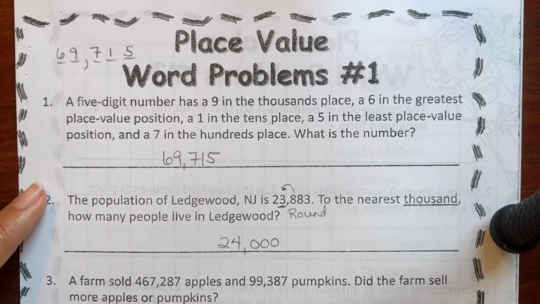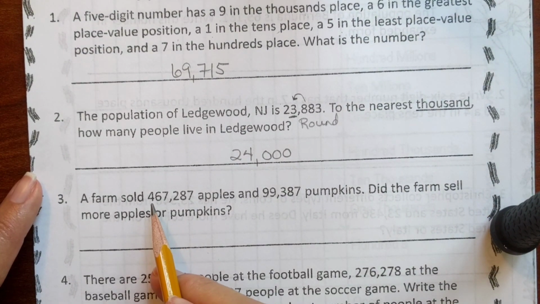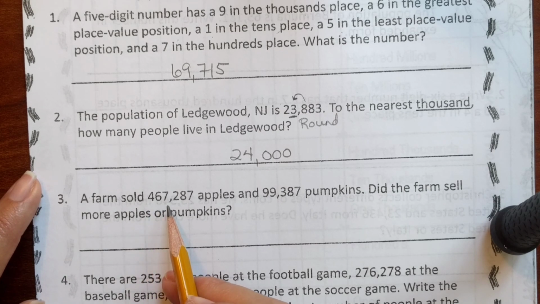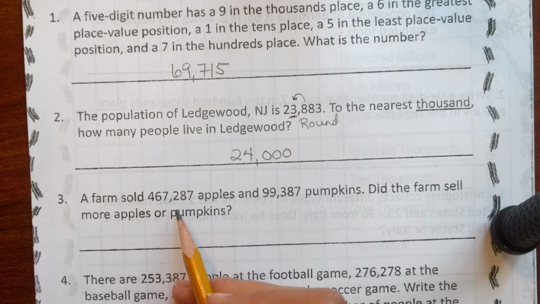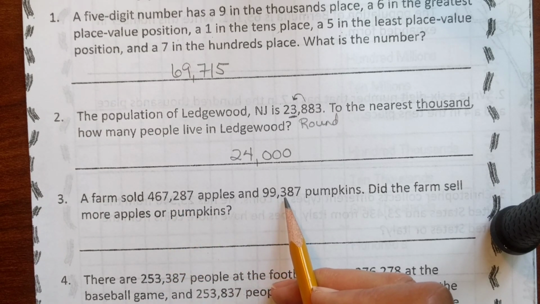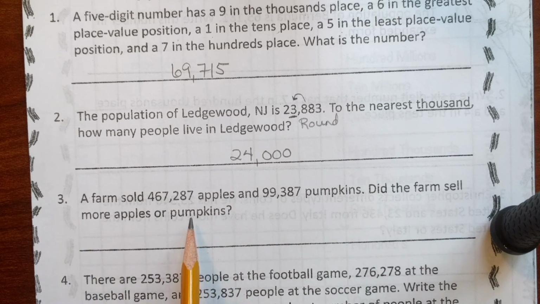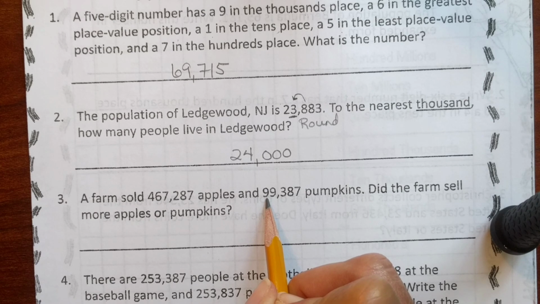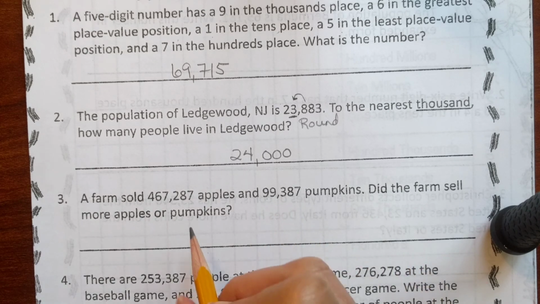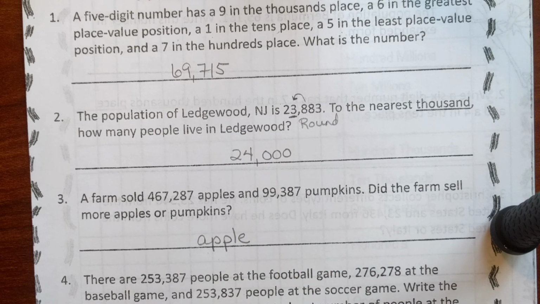All right. A farm sold apples for 467,287 apples and 99,387 pumpkins. Did the farm sell more apples or pumpkins? Well, this is 400,000. This is only in the 10,000s position. So more apples and so on.